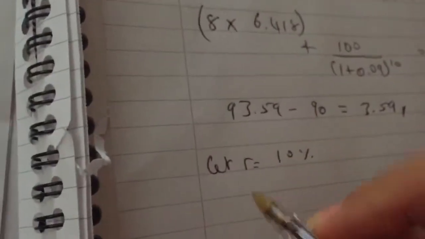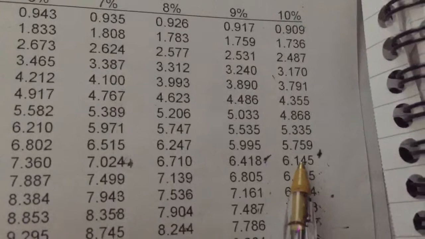Coupon's 8%. So 8 times by, same formula, what do we have? Annuity of r. So this time r is 10%. So this time r equals 10% for 10 years, which comes at 6.145.